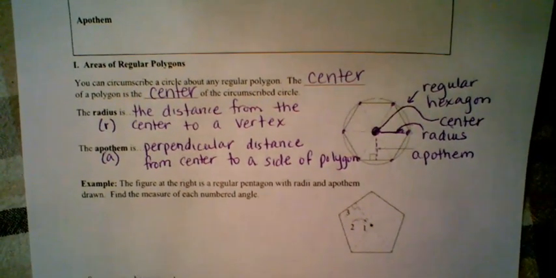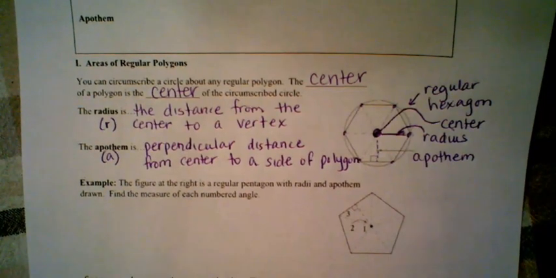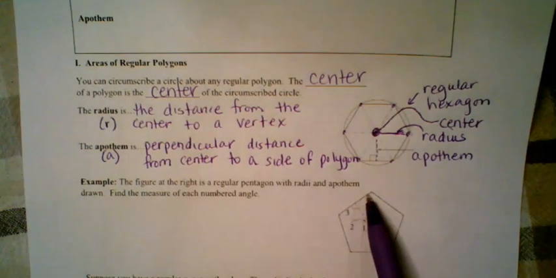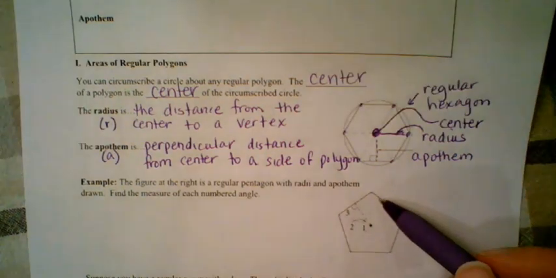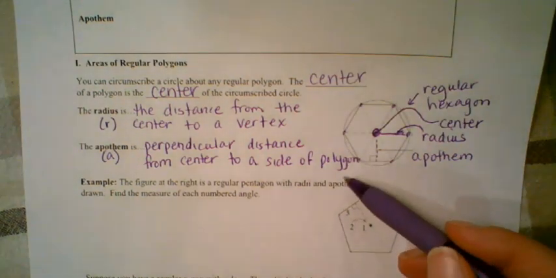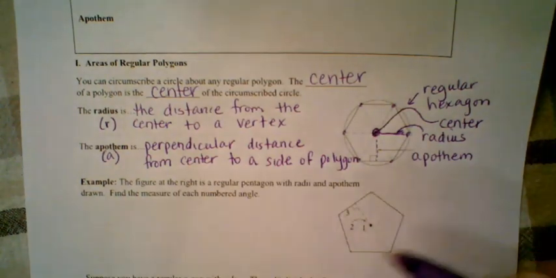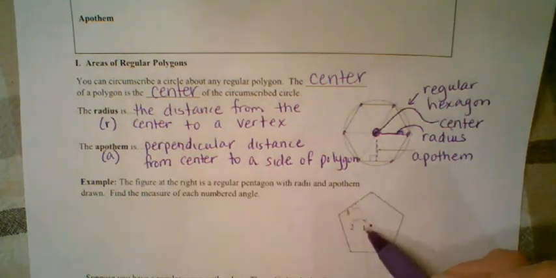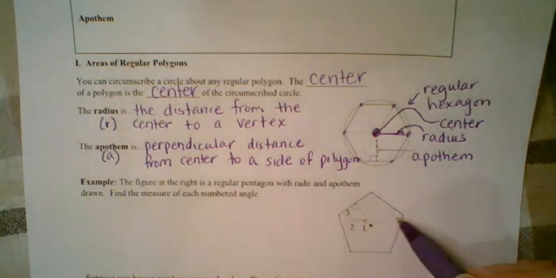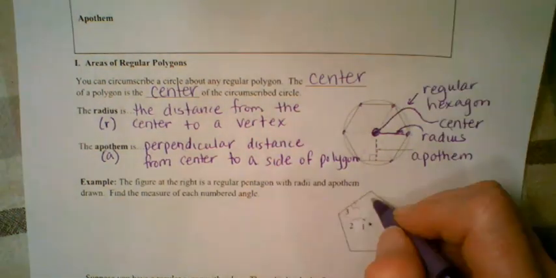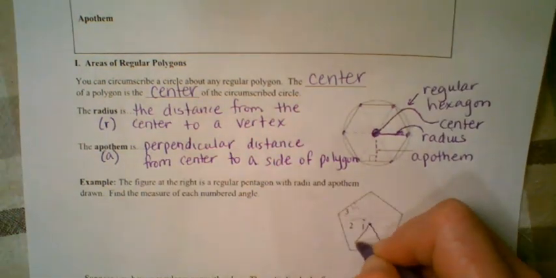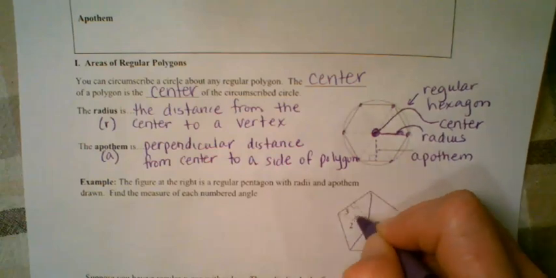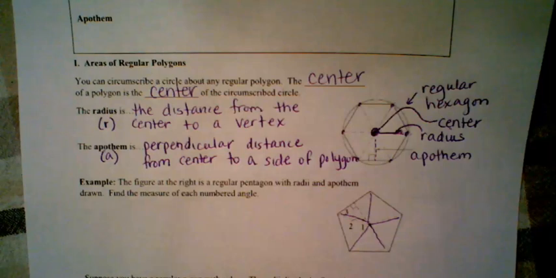All right, so here it says the figure at the right is a regular pentagon. Okay, regular meaning all these five sides are congruent to each other. And then with radii and apothem drawn. So the radii, you'll notice that they're splitting it into equal triangles because we have a radius here, here, here, right? So you'll notice there are 5 equal triangles in there.